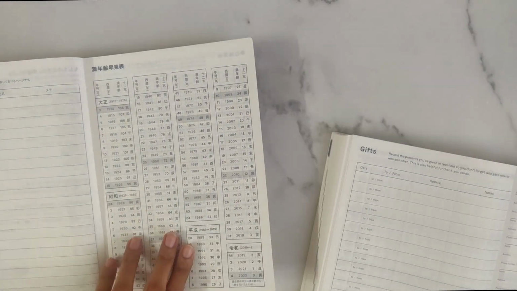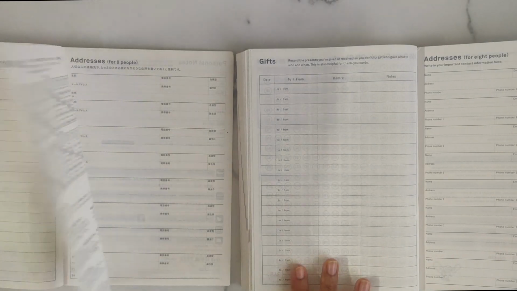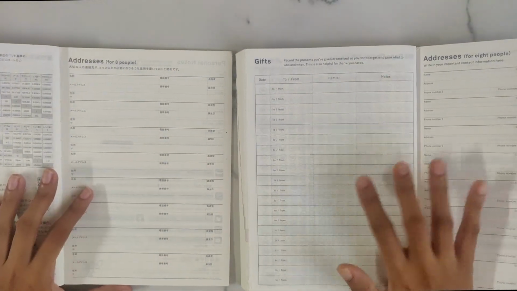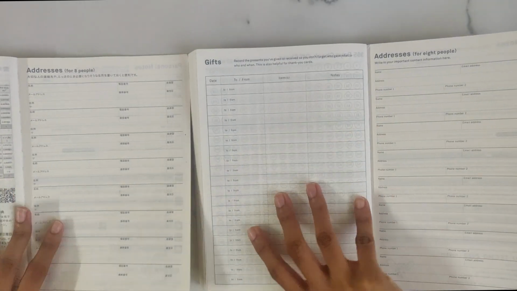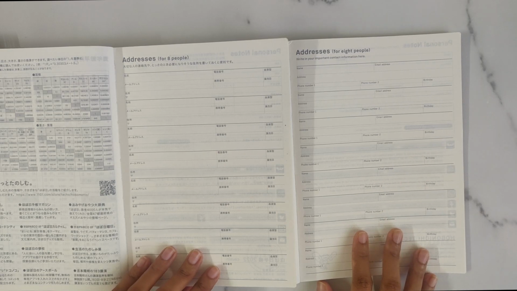So do you all generally use these pages, or is it just me who is skipping them? I don't use them at all. I didn't use them the previous year as well. Now there are all these extra pages over here, but let's come to the common one. There is this page called the address page. It's for 8 people.